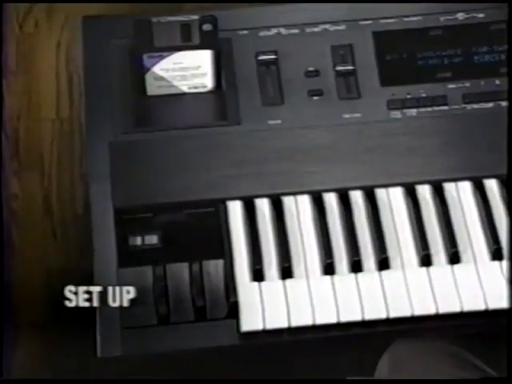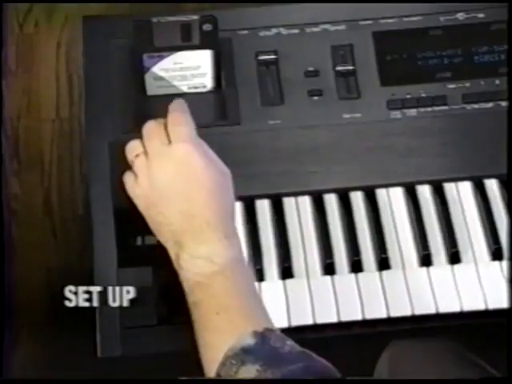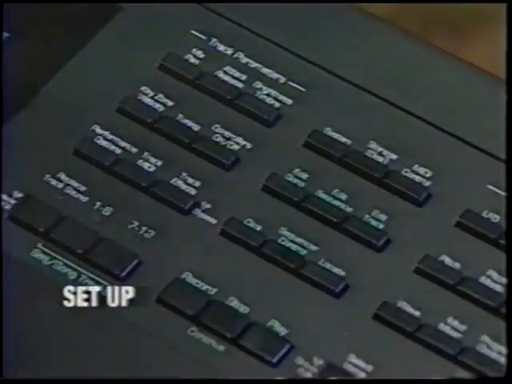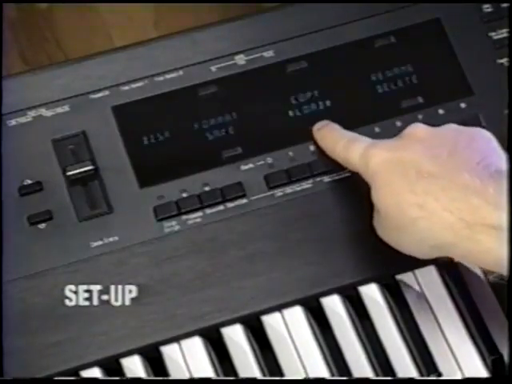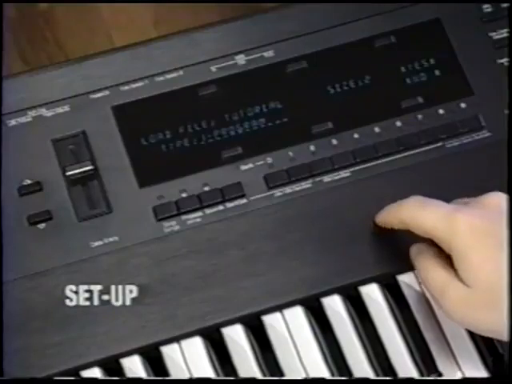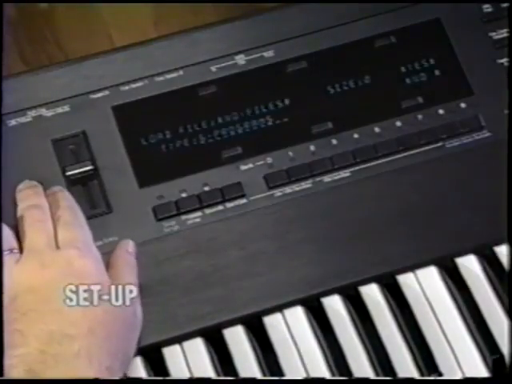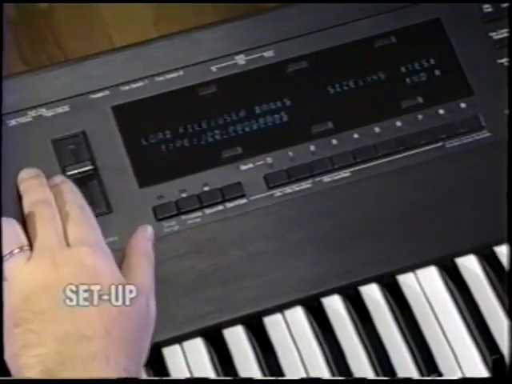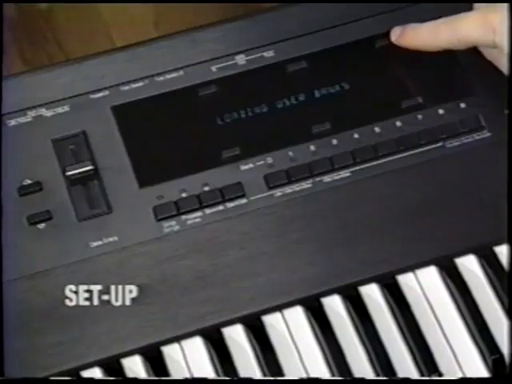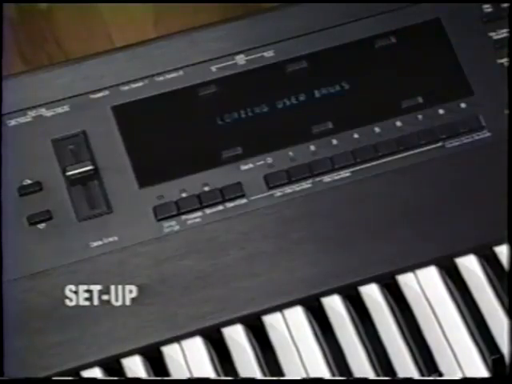We want to make sure that we're all working with the same set of sounds. Find the TSD100 disk and load it into the drive. Press Storage, press Disk, select Load. Use the data entry controls to set the type equals 120 programs. Set Load File Equals to User Banks. Select Yes. In a few seconds, the load operation will be complete.